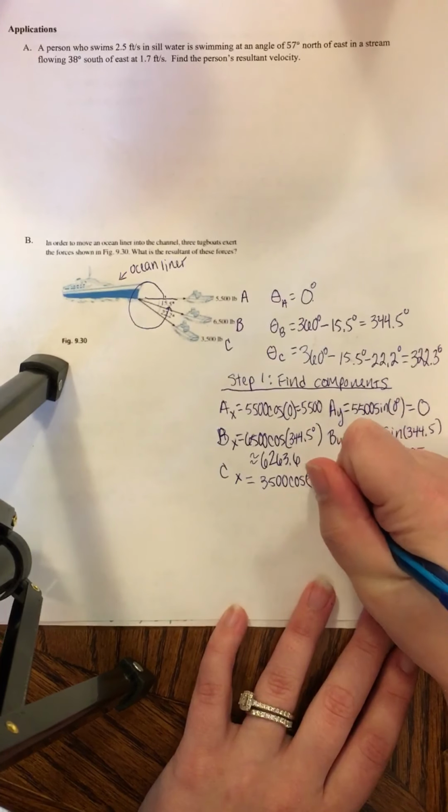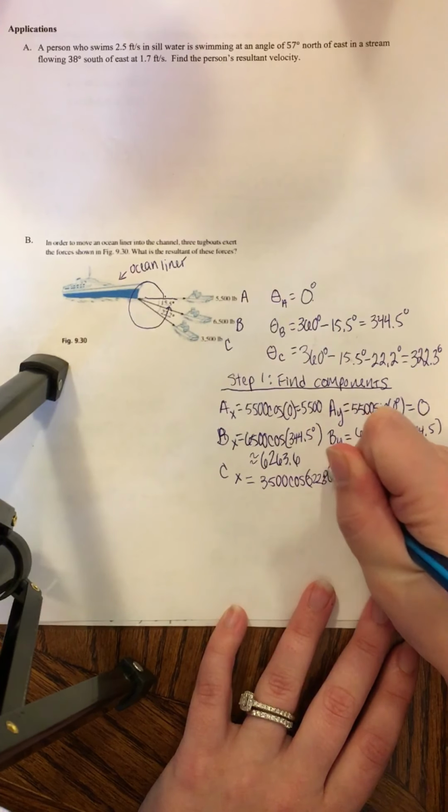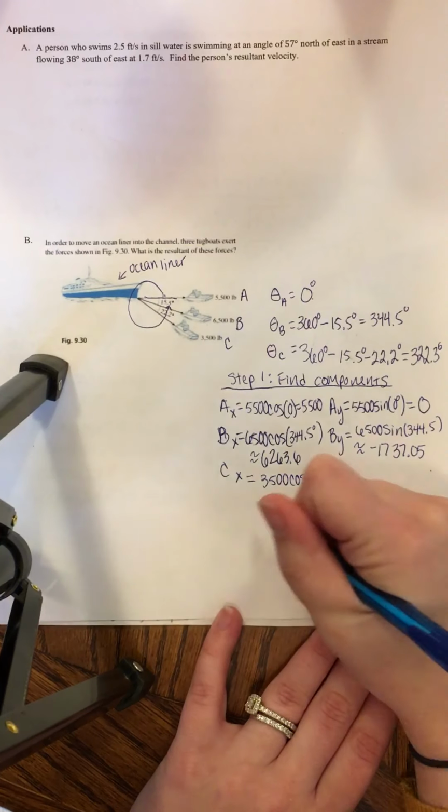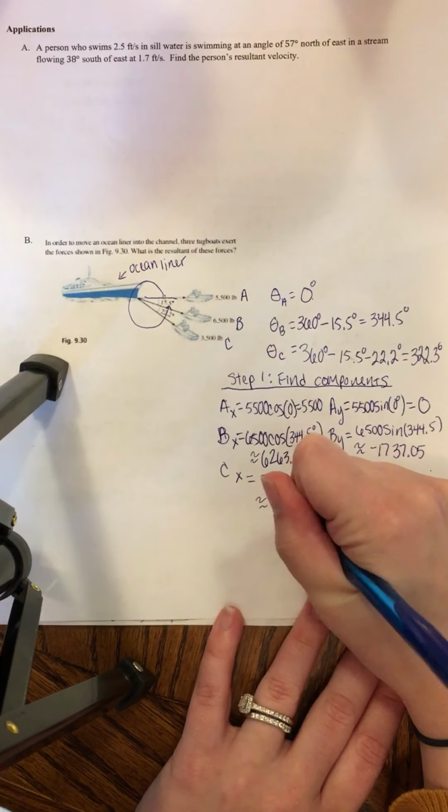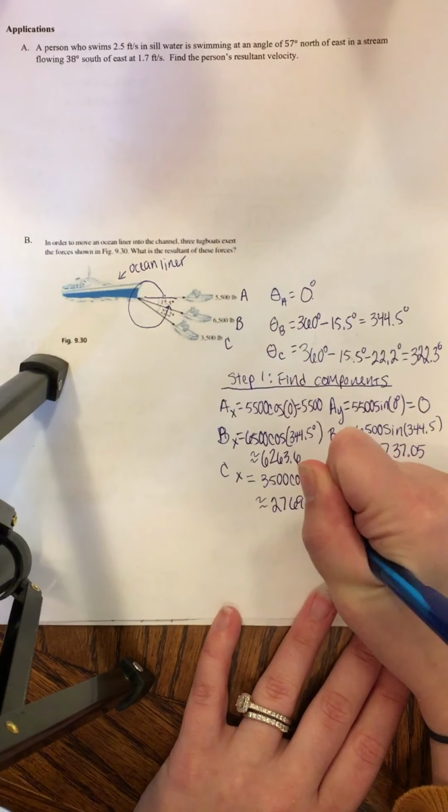which is 322.3 degrees, which will give us approximately 2,769.28.